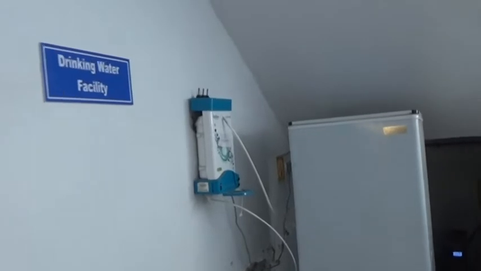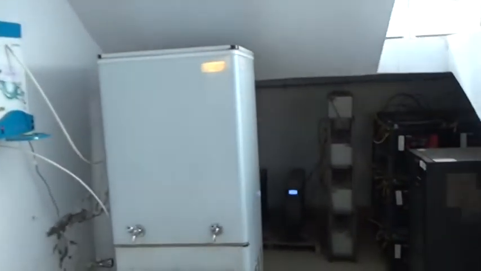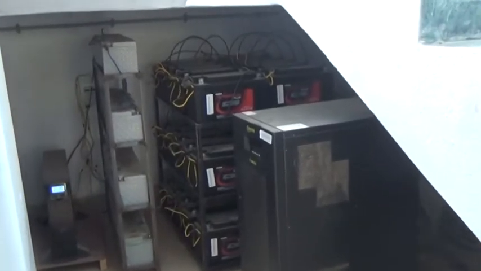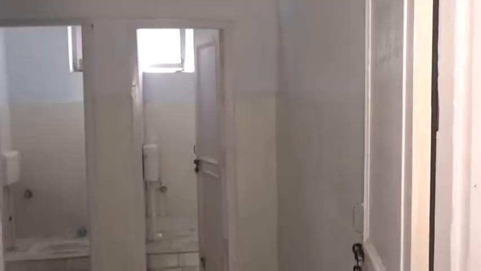These are the fire extinguishers. This is the drinking water facility. And the different UPS, uninterrupted power supply for this particular building. We have such different male and female washrooms on every floor.